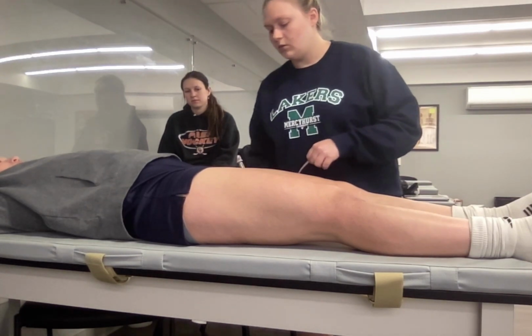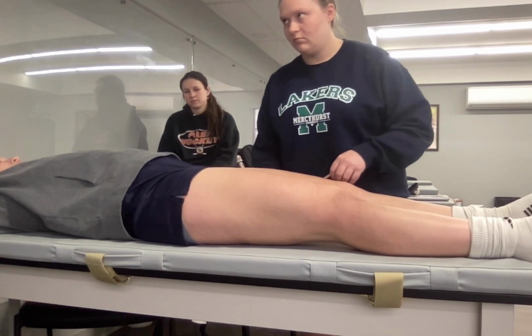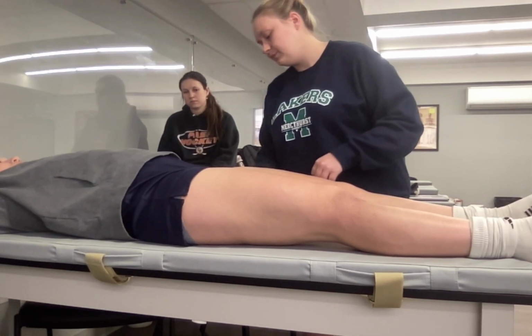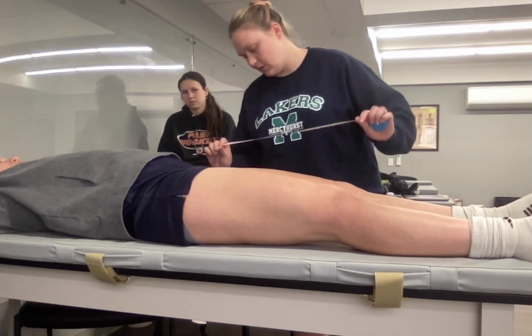So I'm going to find this on Kaitlyn. Sorry, Kaitlyn. Like it's here somewhere, both ends. There we go. She's got muscular thighs, so I have to dig through that.